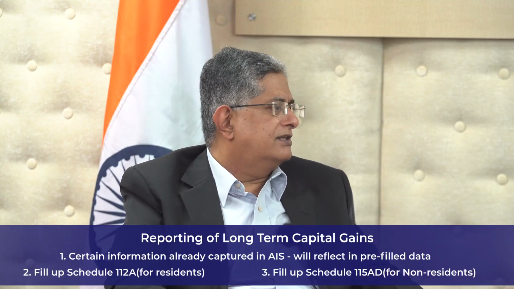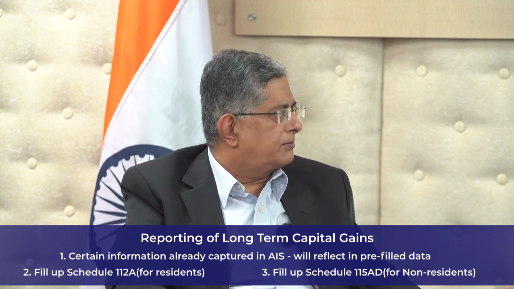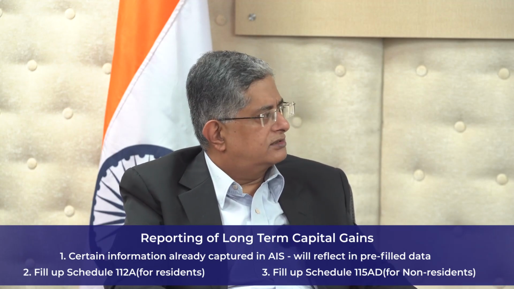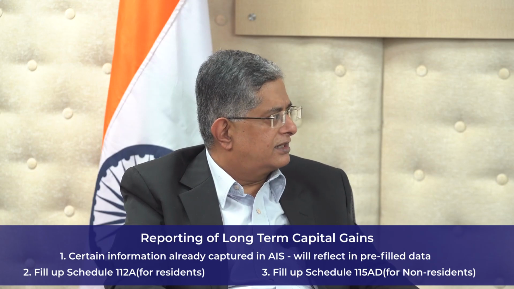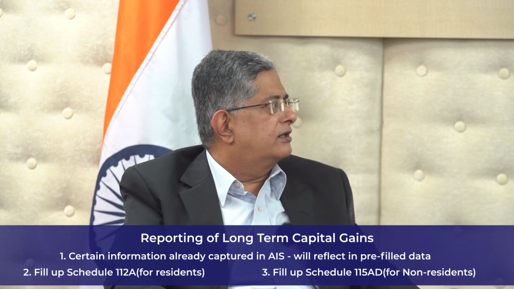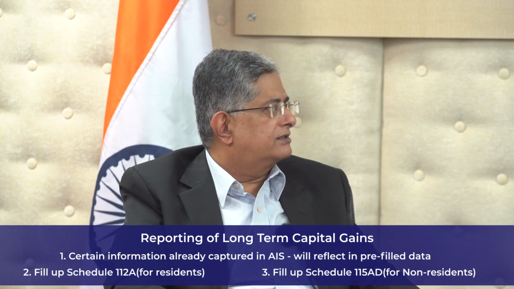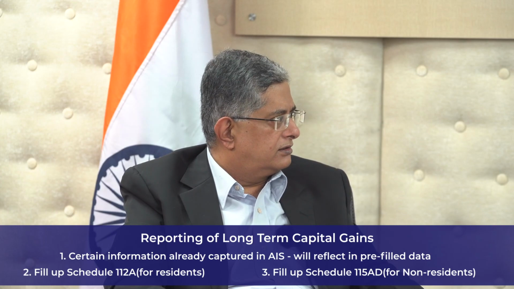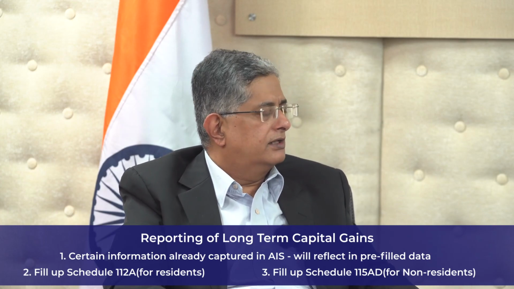112A is the section where you report all the long-term capital gains from sale of shares, equity, mutual funds, and things like that. It also provides for columns where you can report the fair market price in January 2018, which is when the capital gains on sale of equity shares came in.